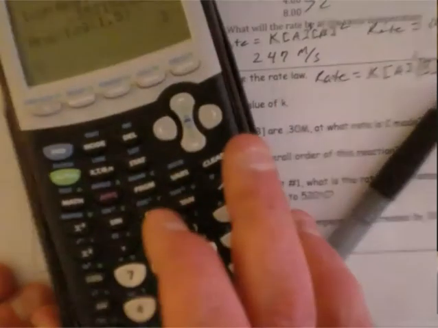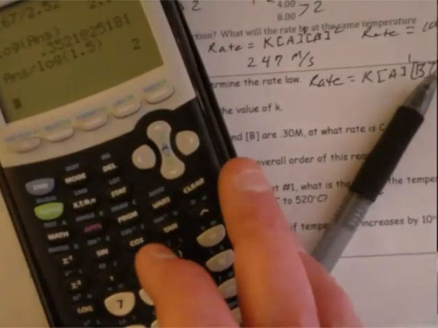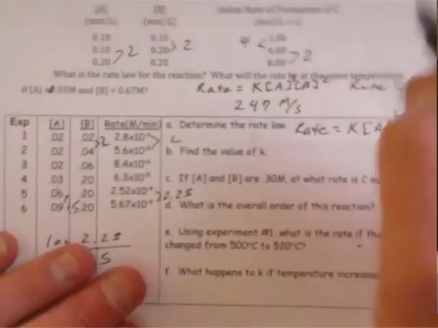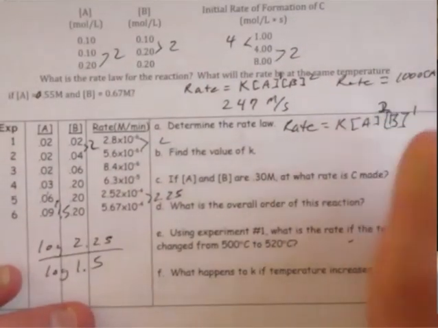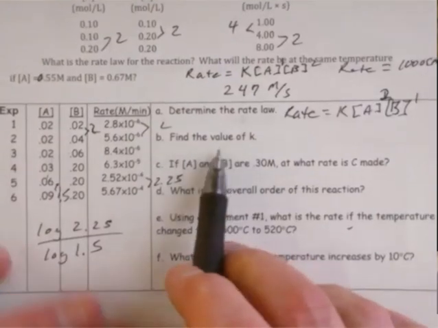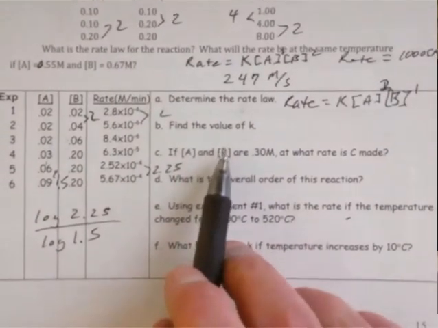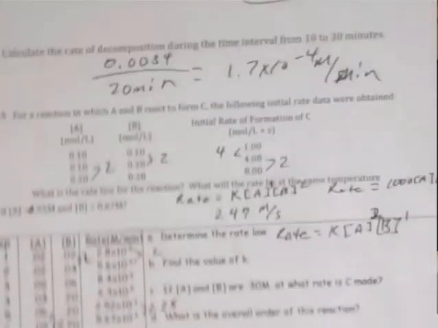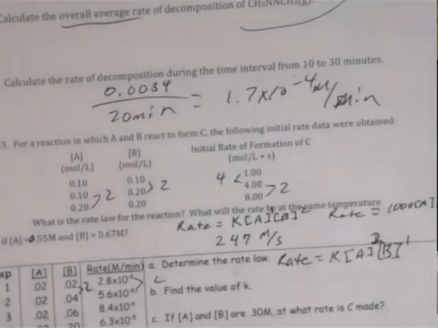Hey, we get 2. Nice rounded whole number. And that is the order of A. Now it says find the value of K. What do you want to use? Trial 6 or what? Let's use trial 1.